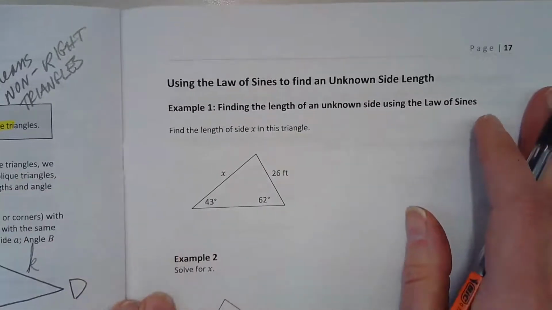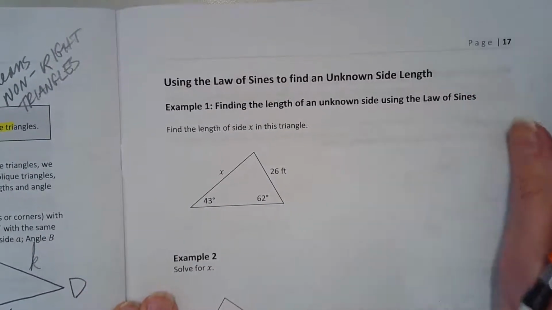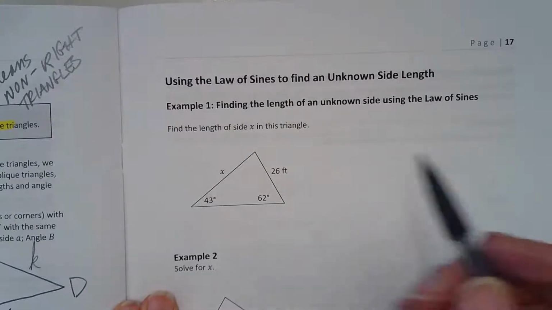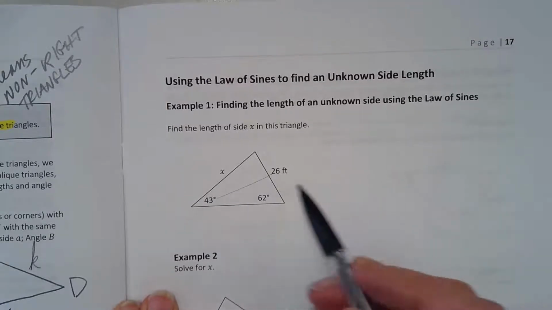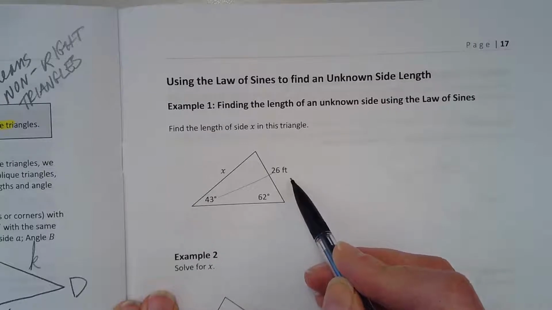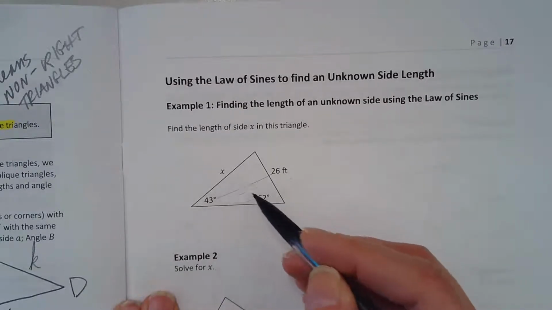All I do is I look at a triangle and I look to see if there's a clear partnership where I know both of the numbers, like both identities. And I can see here I do. That's 43 and 26. Angle 43 is partners with side 26. Agree? This is sort of a partnership, but it's only a half partnership, right?